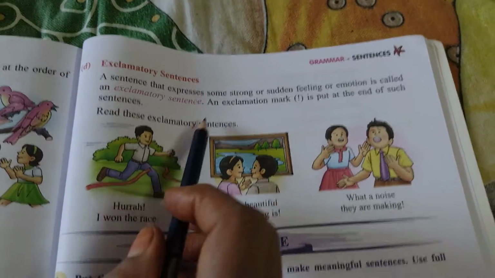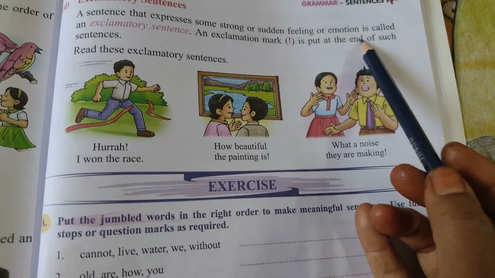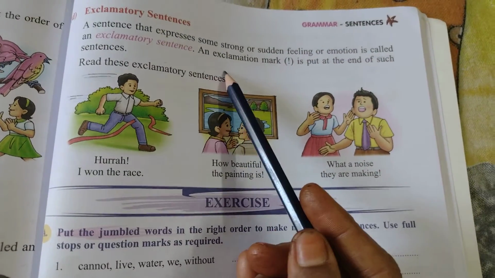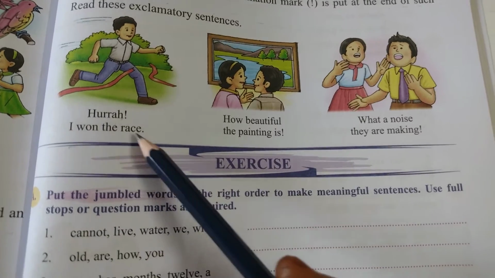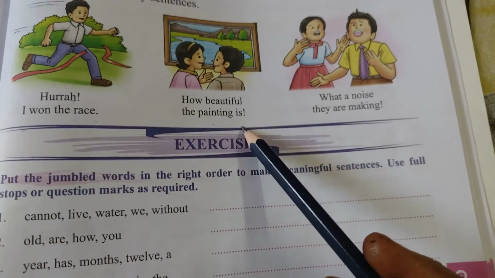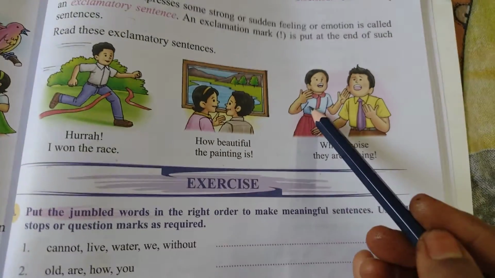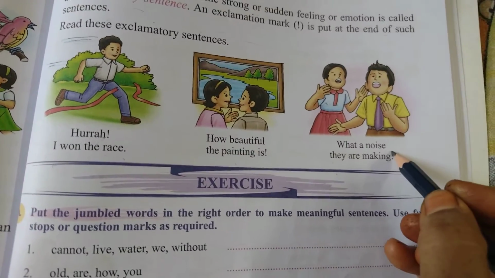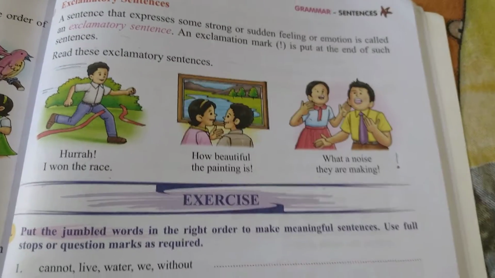Next, exclamatory sentence. A sentence that expresses some strong or sudden feelings is called an exclamatory sentence. An exclamatory mark is put at the end of such sentences. See, hooray, I won the race! How beautiful the painting is! What a noise they are making! So they are shouting, they are screaming. So it is ended with the exclamation. Exclamatory mark is like this. So you have to end the sentence with an exclamatory mark, that it is called as exclamatory sentence.